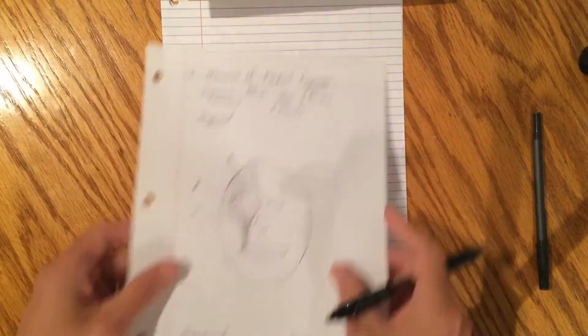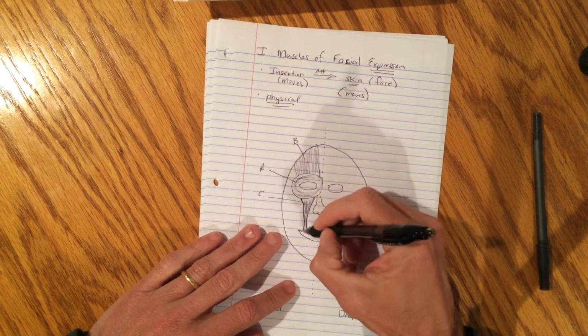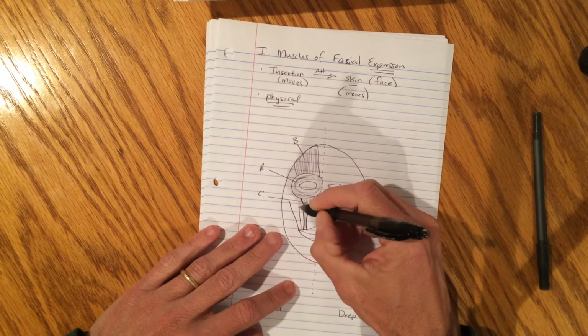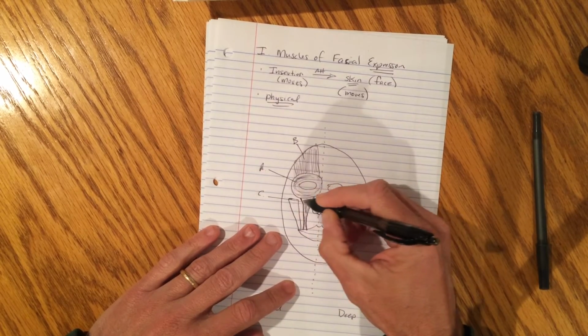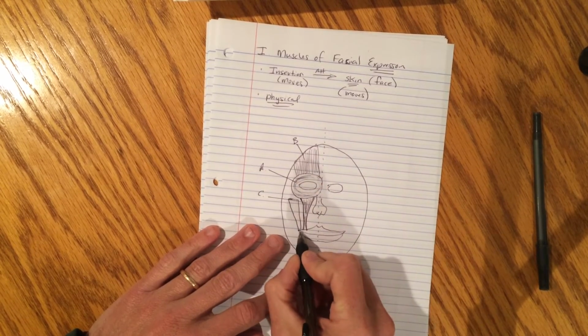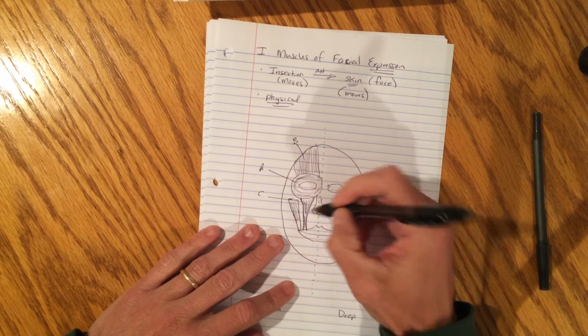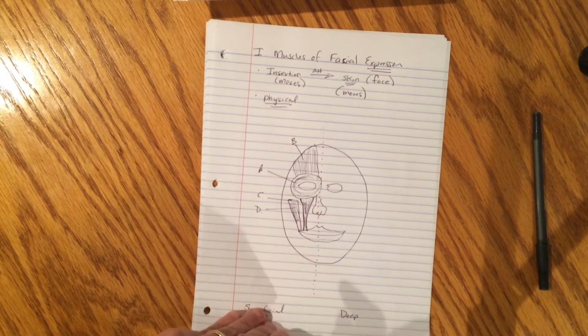All right, so I'm going to take that paper out of there. Everybody should have that one. And bring this guy back in. And then there's a muscle right next to this one. And they actually run together, but I'm going to separate them just a little bit so you can see. It's going to originate right on the zygomatic arch and then come down to the outside upper corner of the lip. This is D.